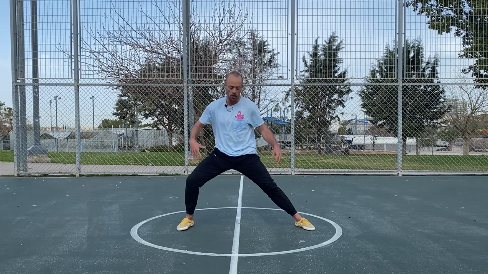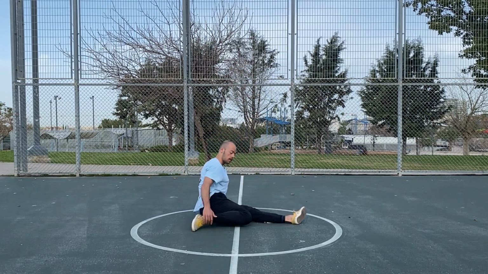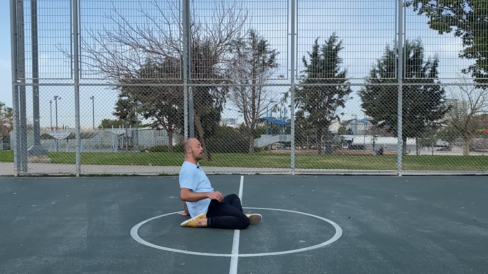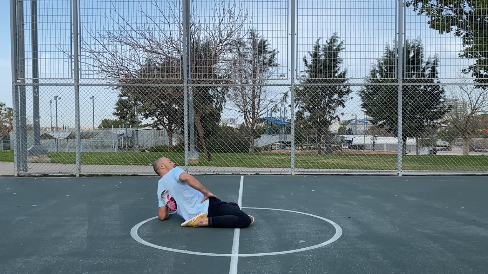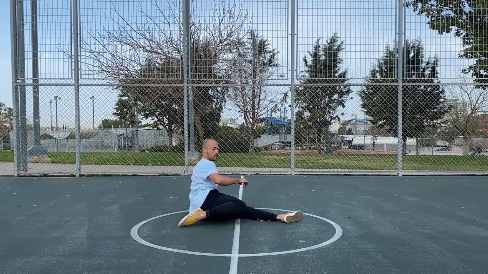Again, I'm doing that for the splits, but I want to engage all the muscles in the hip area to get the full benefit of the mobility, and not just getting the splits and forgetting about all the muscles in the joint. And to the other side.